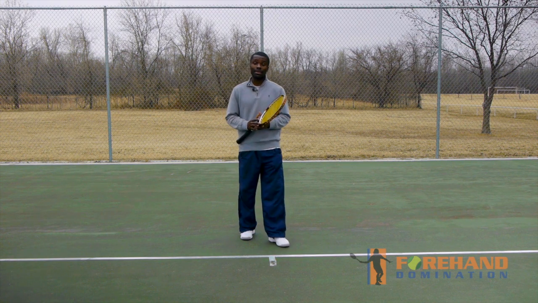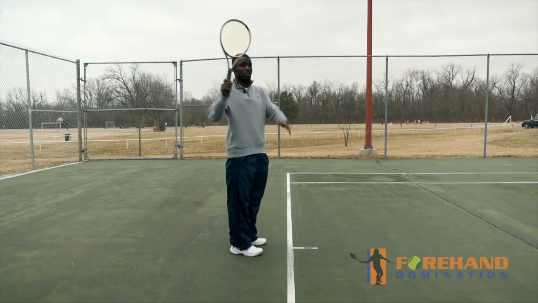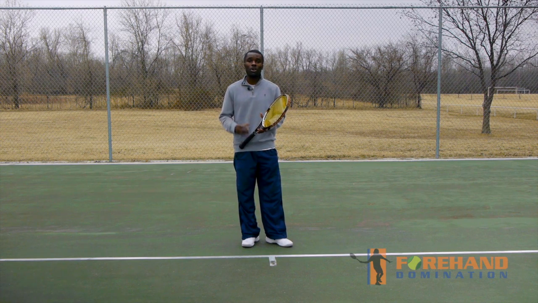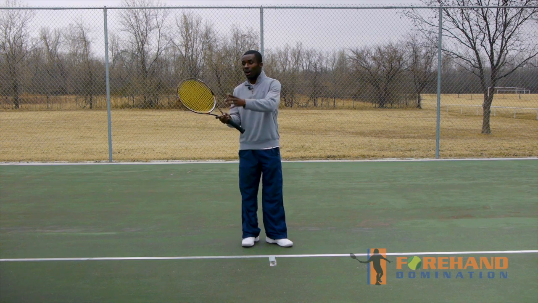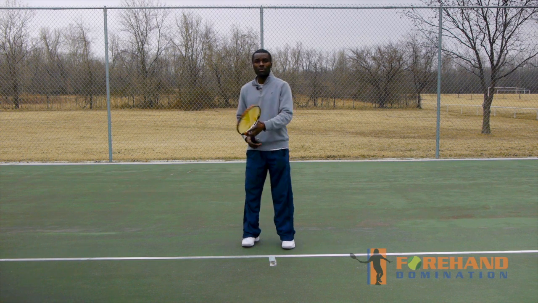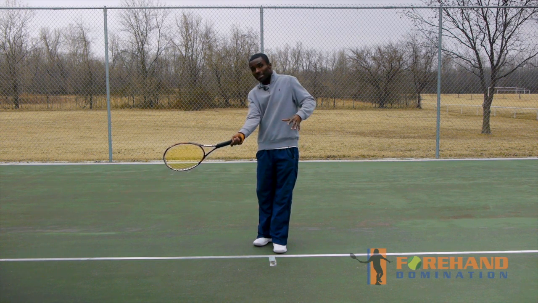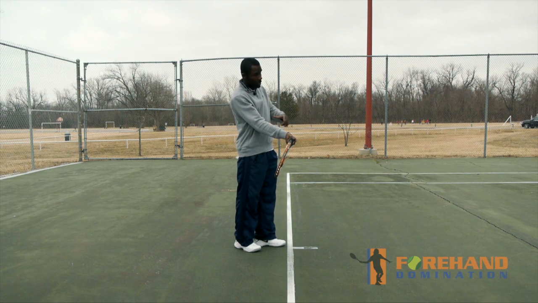This is the reason why I think the racket face angle is the most important part of your swing. No matter what you're doing, whether you have different swings, different takebacks, it all comes down to how the ball and the strings interact. So what is the racket face angle? The racket face angle is simply what your racket is doing at contact. Now, we've talked about this before, and I'm going to kind of mention it.